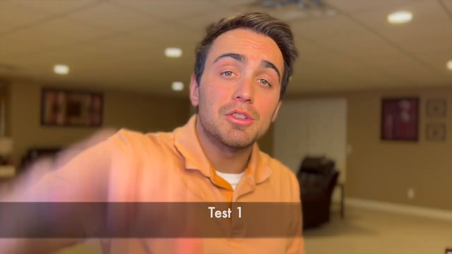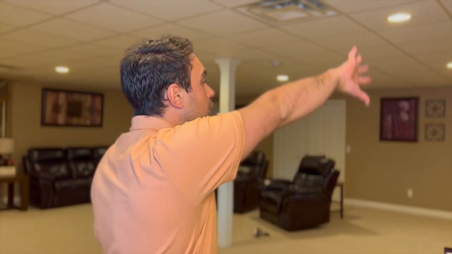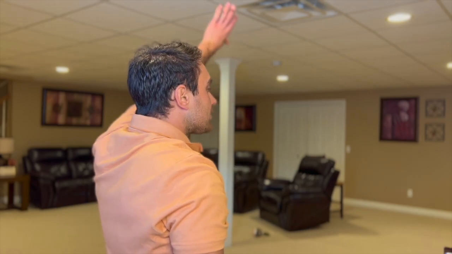For the first test, I want you to point your thumb towards the ground throughout the entire movement and slowly lift your arm overhead. Be sure to compare it on both sides. And if this replicates your shoulder pain, it could indicate that you have shoulder impingement.